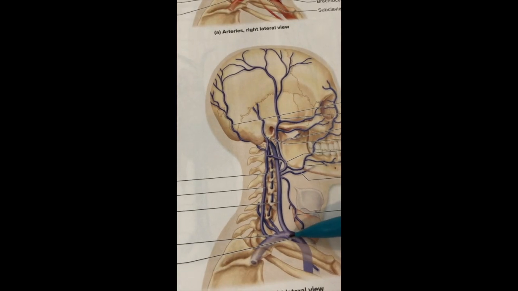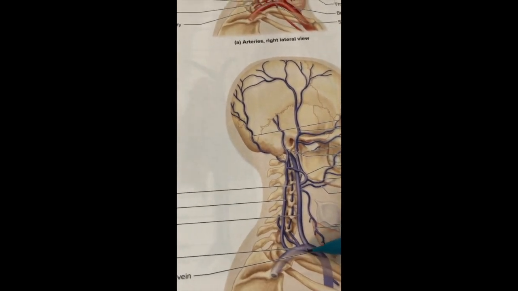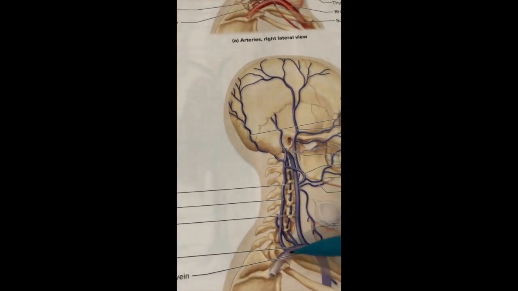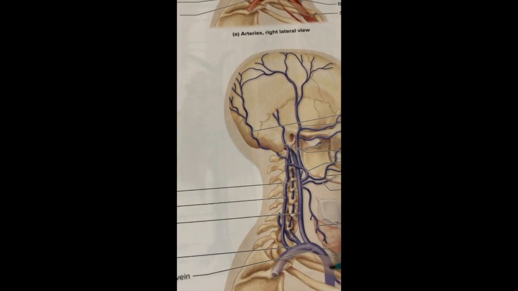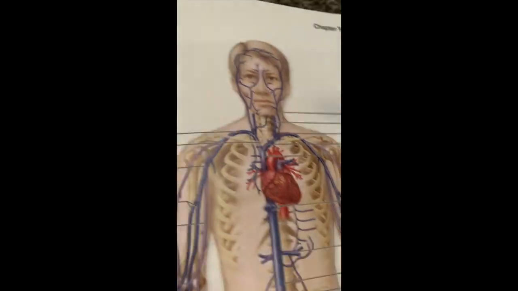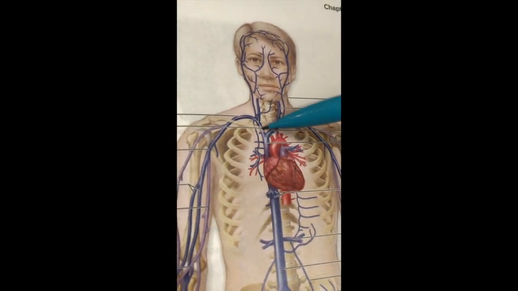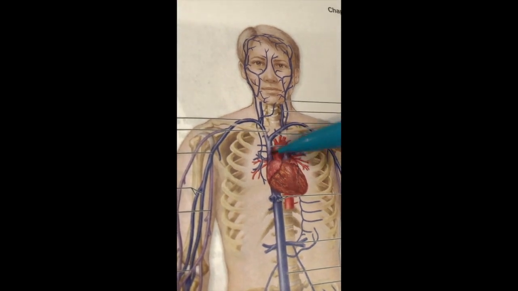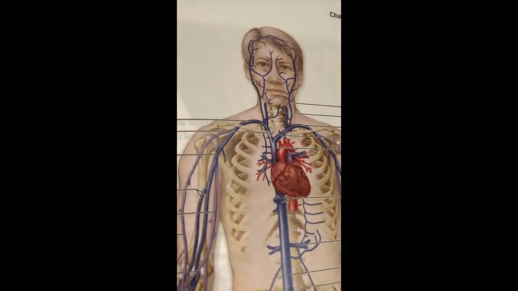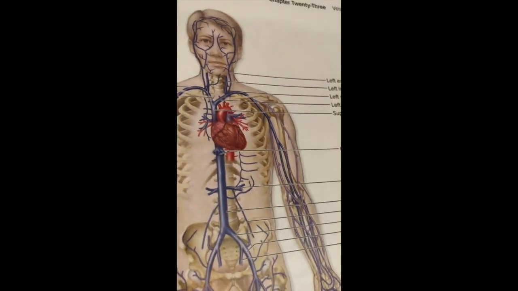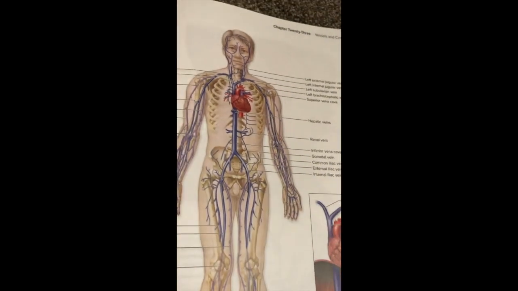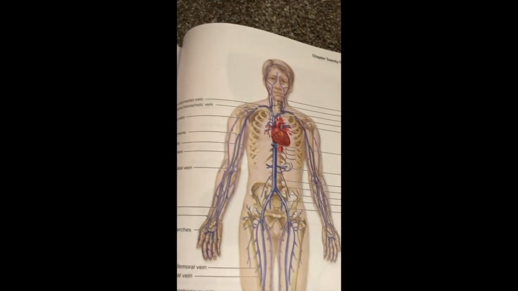And the internal jugular veins dump into the brachiocephalic veins. Because remember, the internal ones are a little bit more anterior. So they dump into the right brachiocephalic vein. So here's where we're at. Right brachiocephalic vein, and then into the superior vena cava. And then we're in the right atrium. So then right atrioventricular valve, right ventricle, pulmonary semilunar valve, pulmonary trunk, right and left pulmonary arteries, capillary beds in the lungs, right and left pulmonary veins in the left atrium.